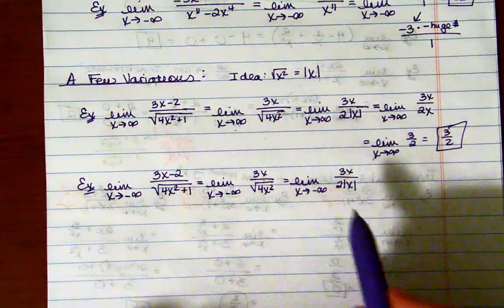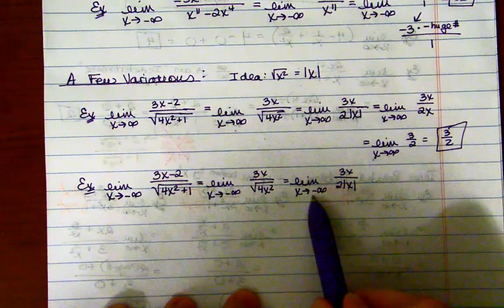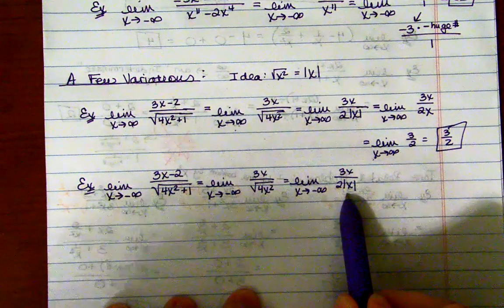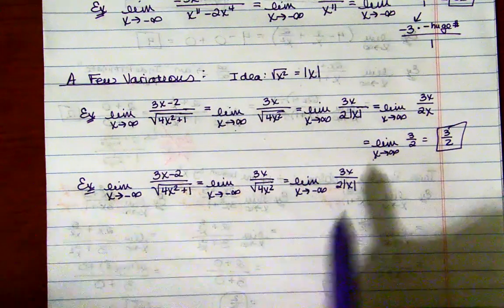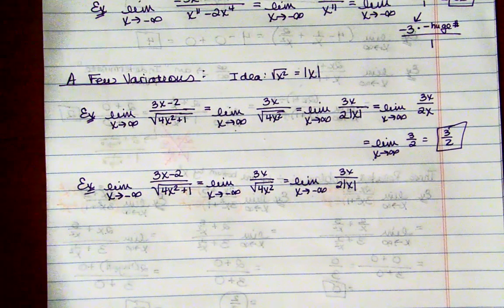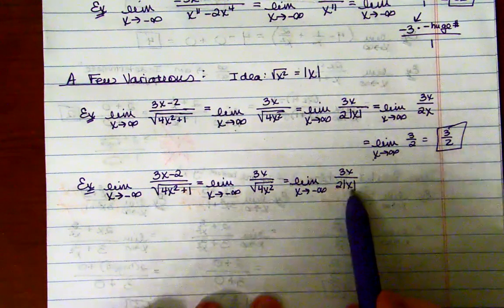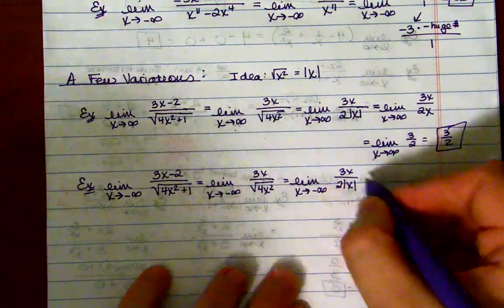Now, if you go to plug in a huge negative number, that's going to make the stuff inside the bars negative. How do you take the absolute value when the stuff inside the bars is negative? Well, to take the absolute value of a negative number, we have to change its sign.